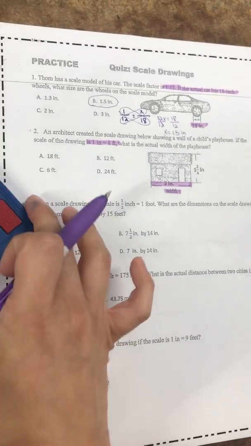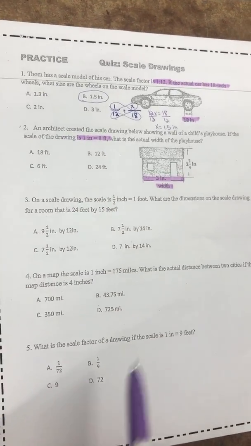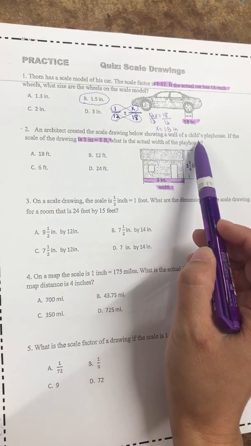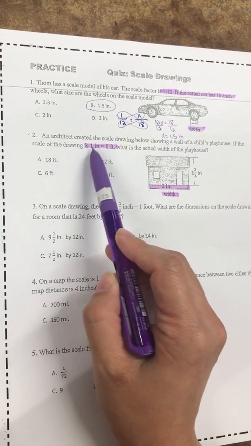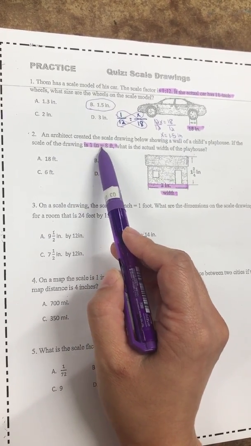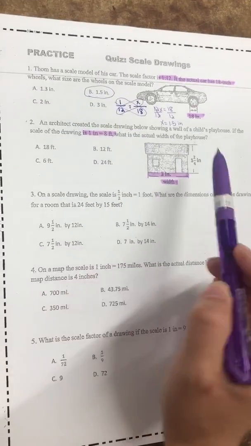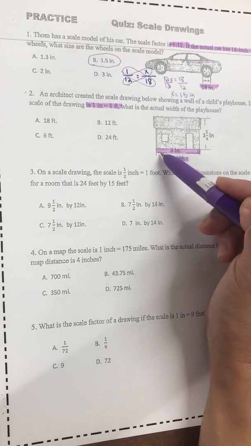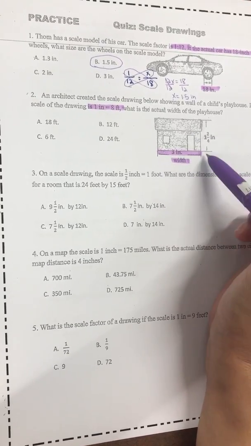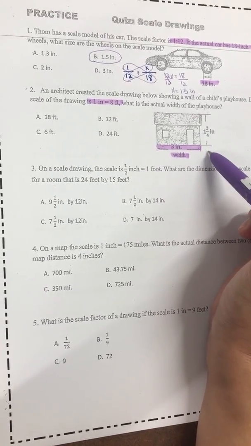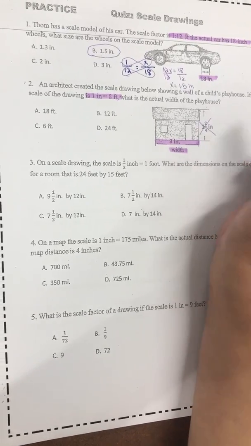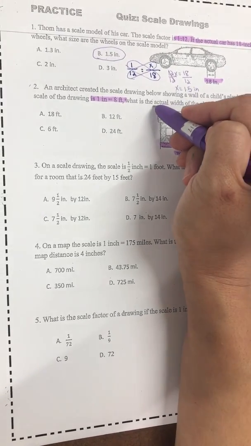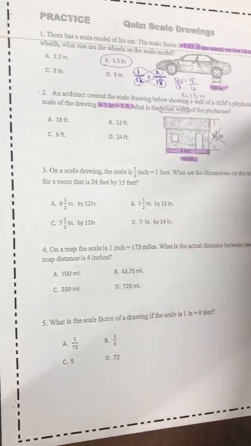Number 2, an architect created the scale drawing below showing a wall of a child's playhouse. If the scale of the drawing is 1 inch represents 8 feet, what is the actual width of the playhouse? Now this one is confusing because it gives you the width as well as the height, or the length. But this information is not necessary because it's only asking for the width.